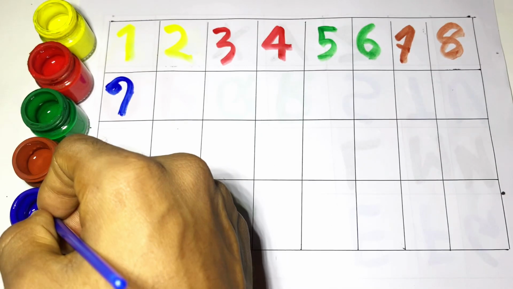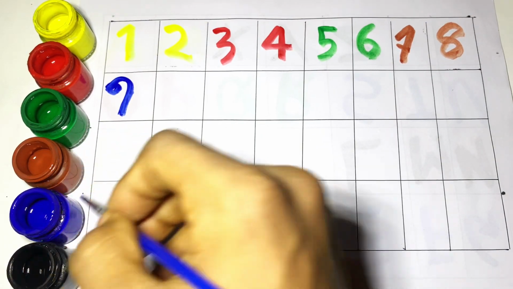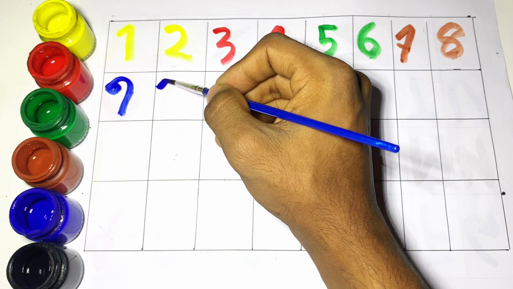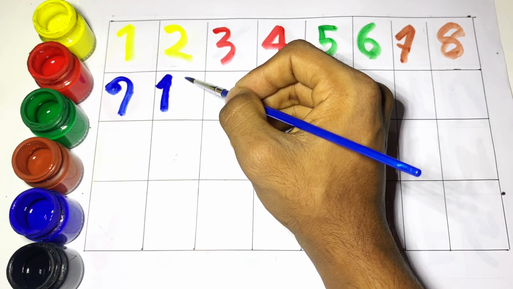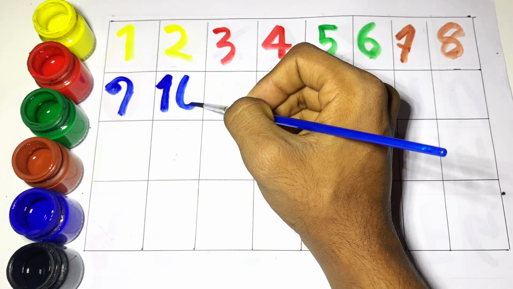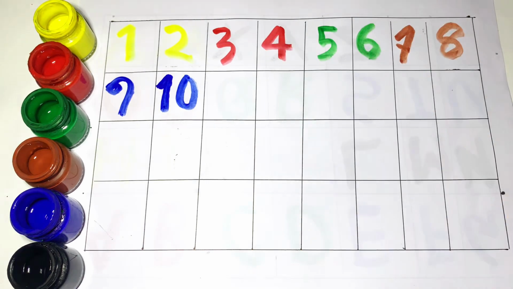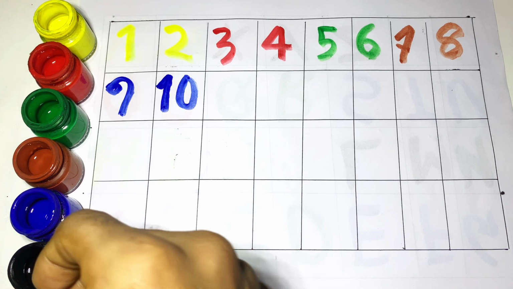Kids, again use blue color and draw 10. The numbers of 10. T E N, 10. Kids, now you draw 11. The numbers of 11 and use black color.